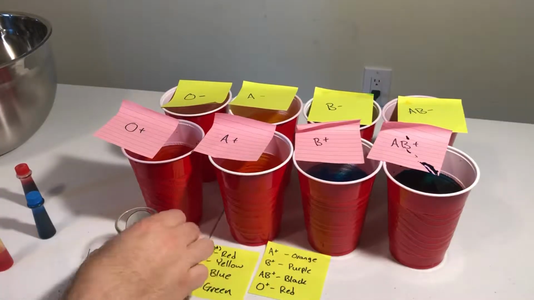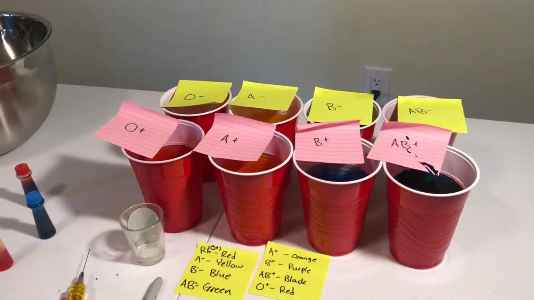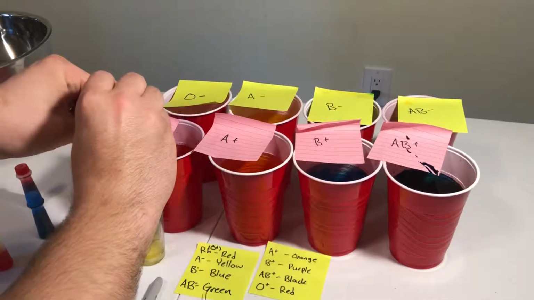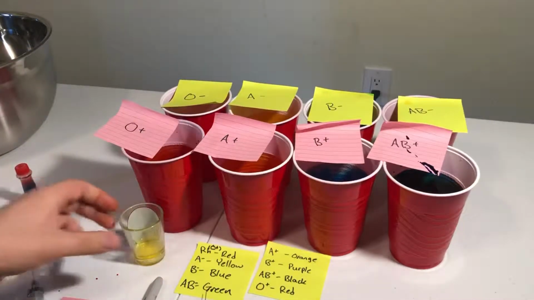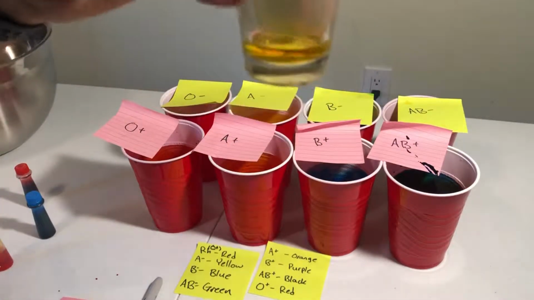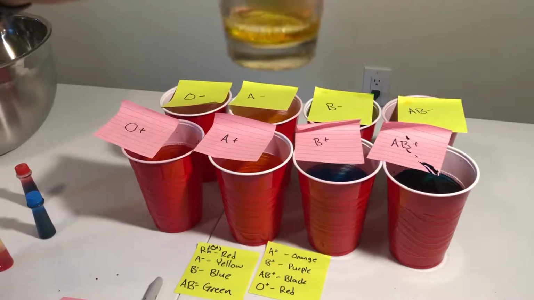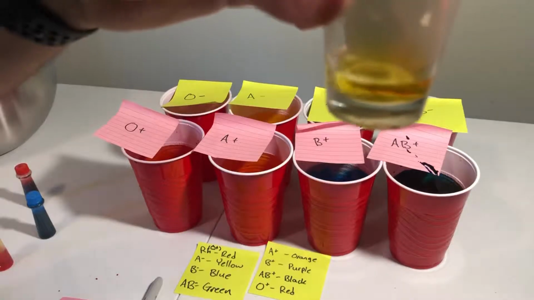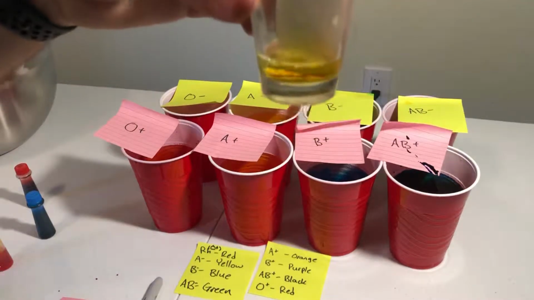Here comes the shot glass. Okay. So if I put my A antigen in here, my A negative, you can see I've got the yellow in there. And no matter how much I add the O negative, it does not change the color whatsoever.